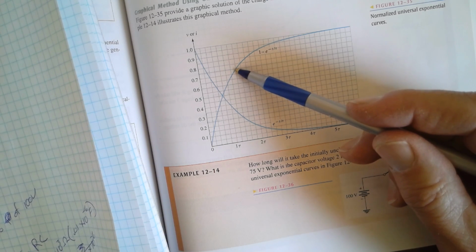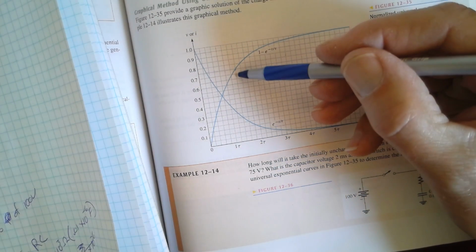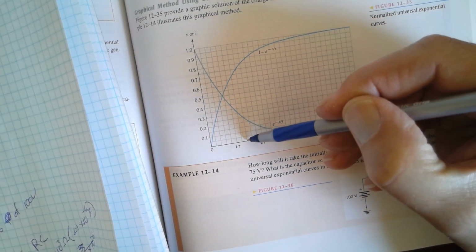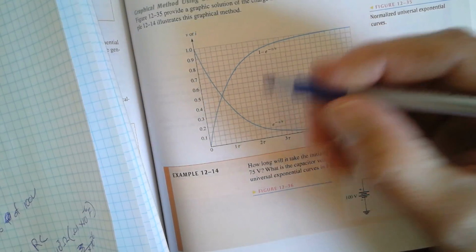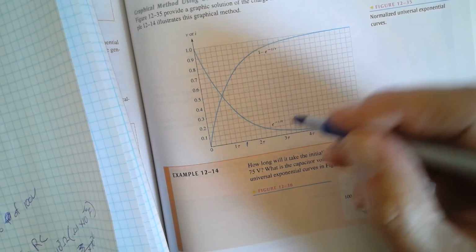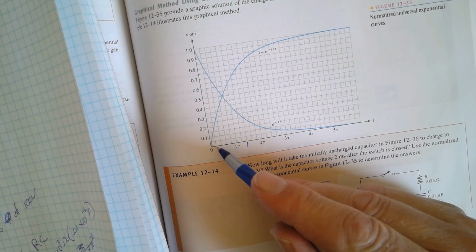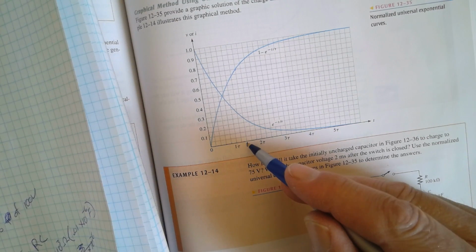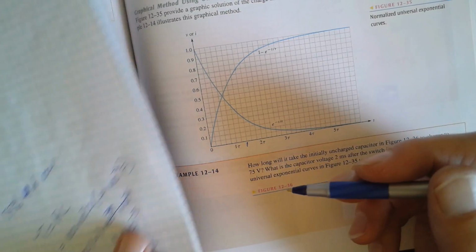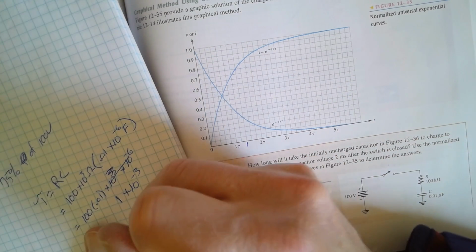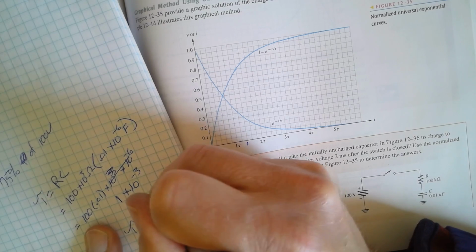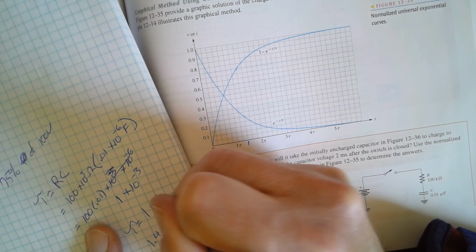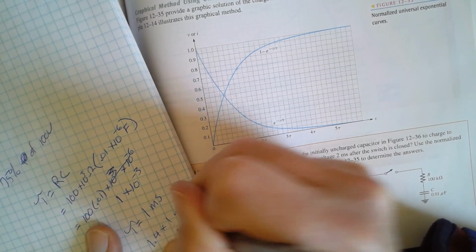So 75% onto that curve, to charge to 75%, come back down, boom. So that's 0.2, 0.4, 0.6, 0.8, one time constant, 1.2, 1.4 time constants. So I'm looking at 1.4 times 1 millisecond, which will of course be 1.4 milliseconds.